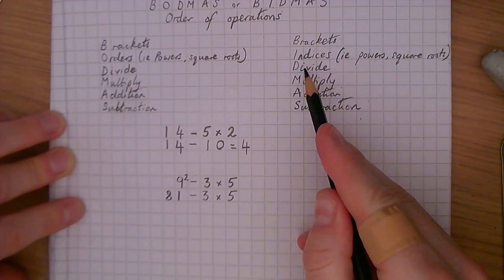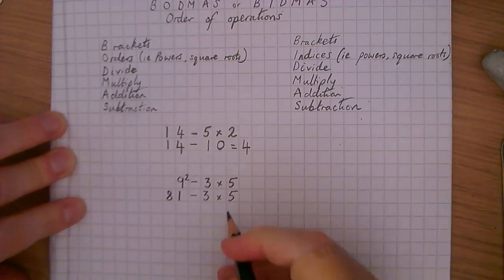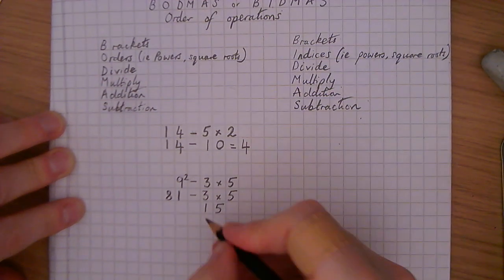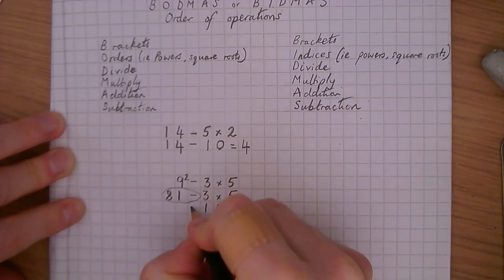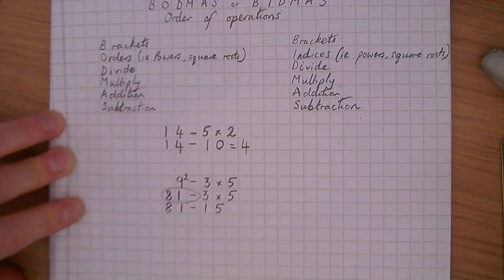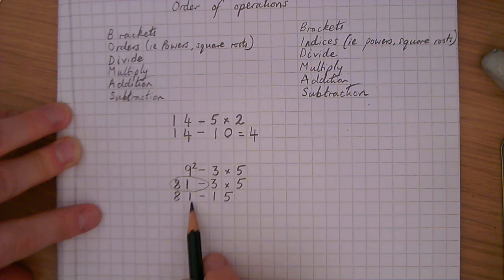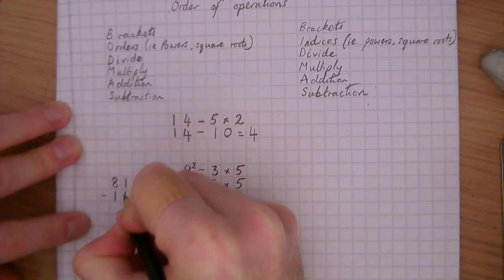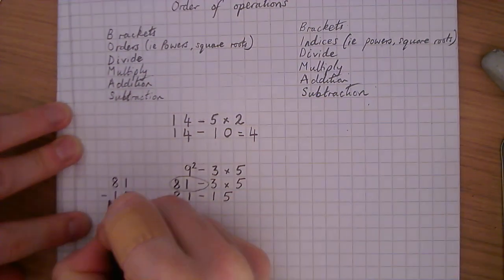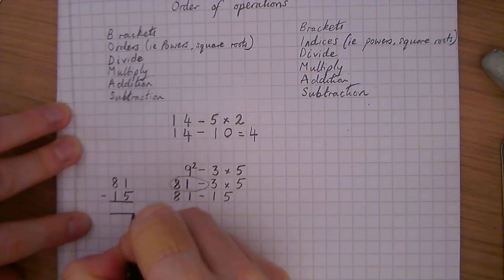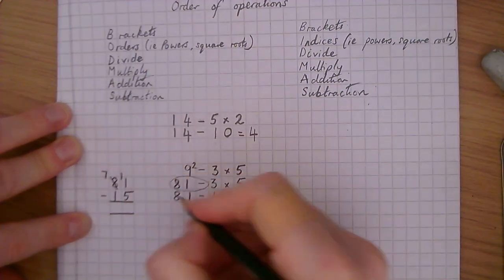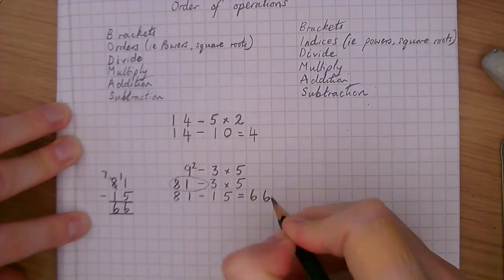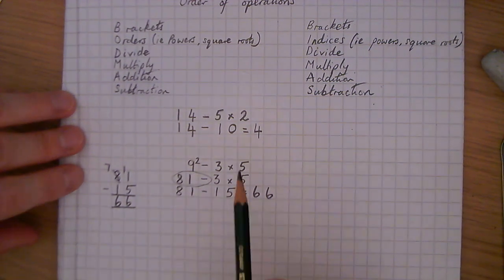Next, we go down, there's no divide, but there is multiply. So we do our multiply. And the part of the question that we haven't done, this bit here, comes down. And then we need to do 81 minus 15. Now I'm going to do that as a column, so I think that's going to be the easiest way to do it. Our answer is 66.